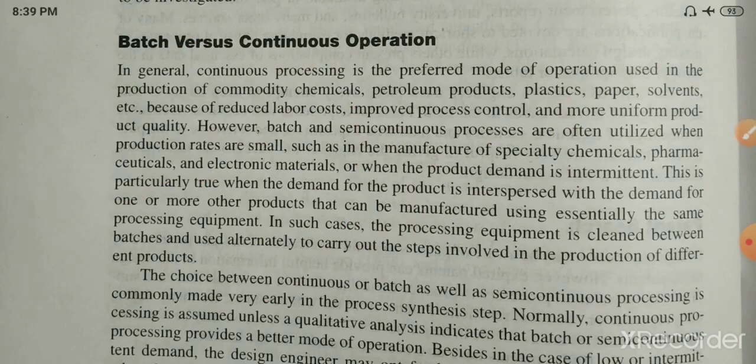And this is particularly true when the demand for the product is interfaced with the demand for one or more other products that can be manufactured using essentially the same processing equipment. In such cases, the processing equipment is cleaned between the batches and used alternatively to carry out the steps involved in the production of a different product.